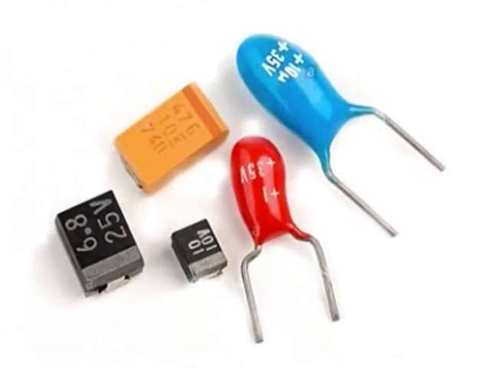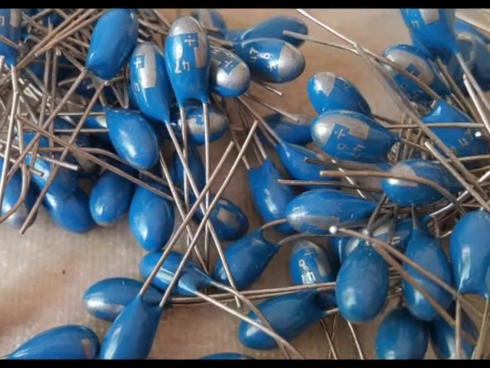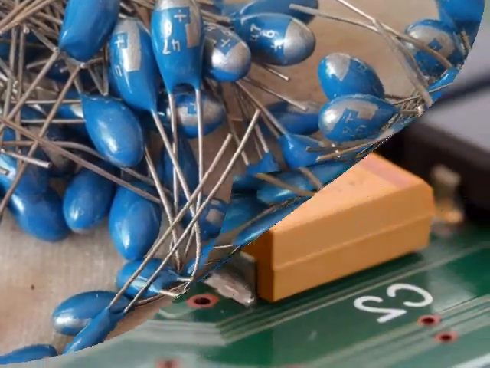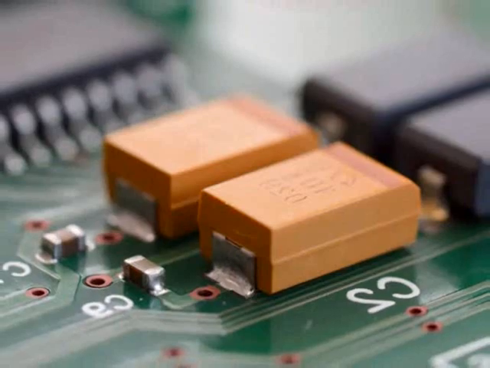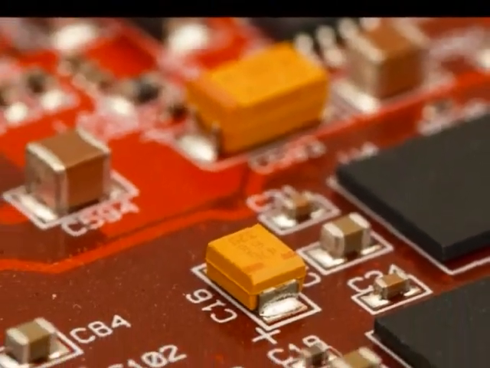It also has a very low leakage current and a longer lifespan than other types of capacitors. However, their ability to withstand charge and discharge currents is low, and their capacity is limited, usually up to 330 farads.